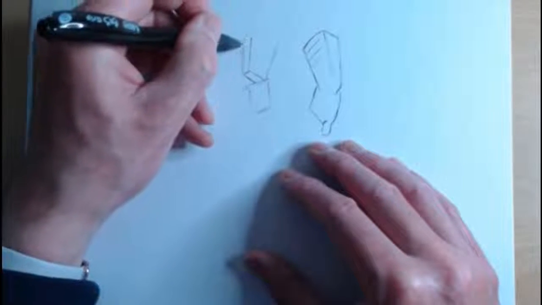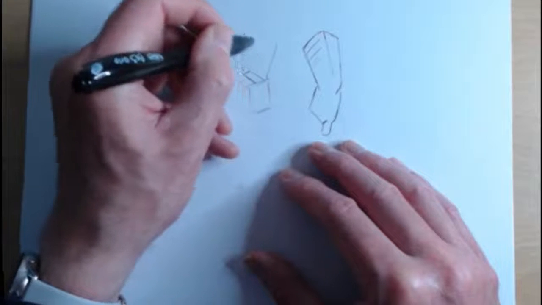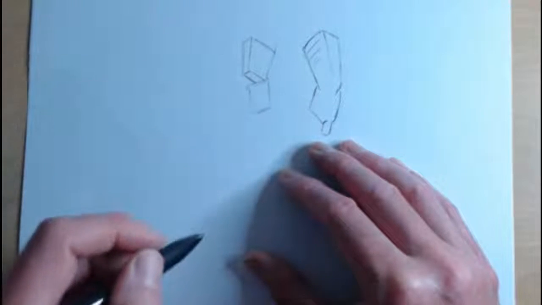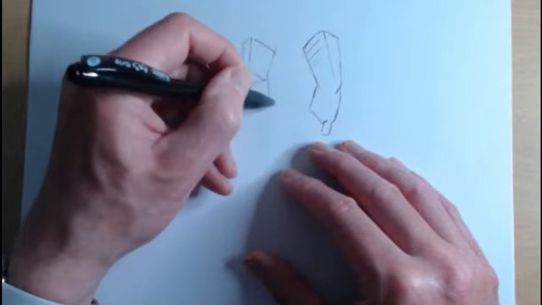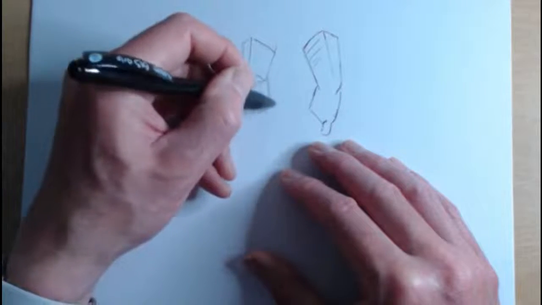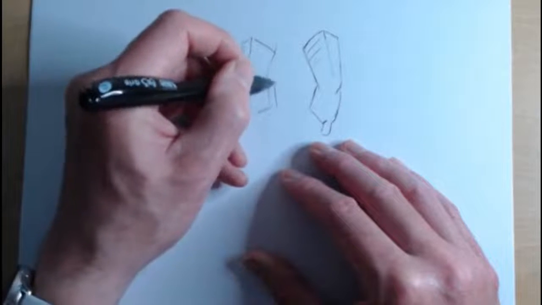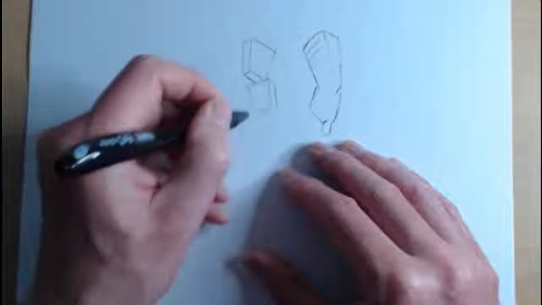Getting the overall mass, aren't you? We were saying that the other day about the envelope.